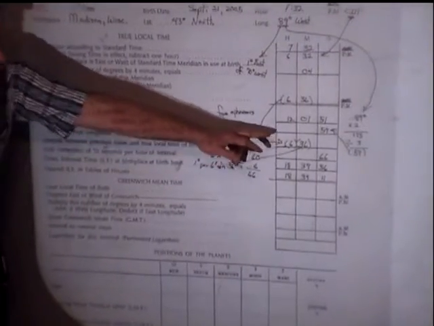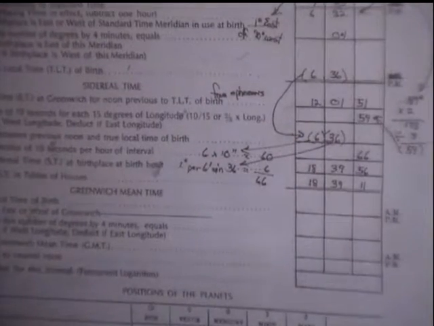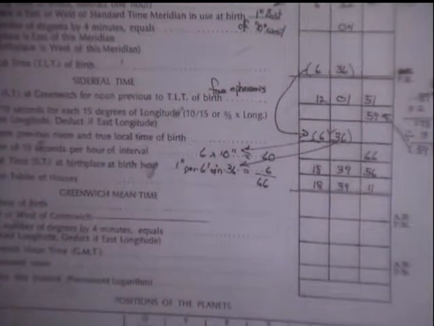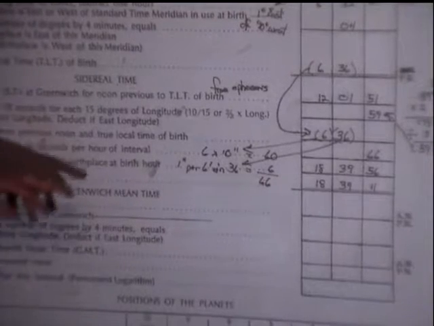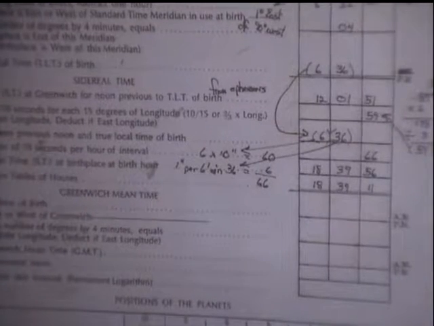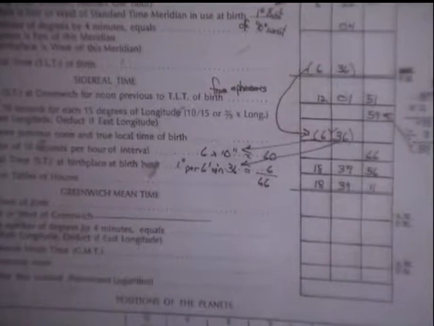That's what we add into the calculation. But then we have to make a correction for the difference between sidereal time and solar time. And that correction is 10 seconds for every hour of time.